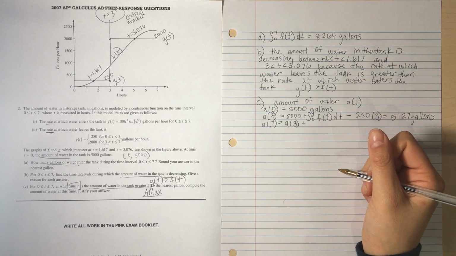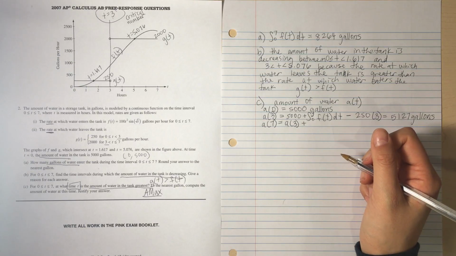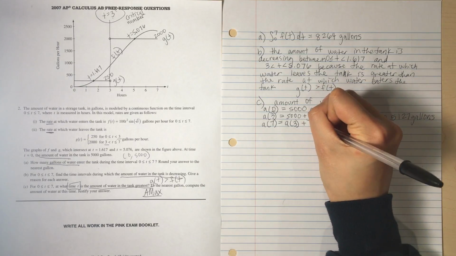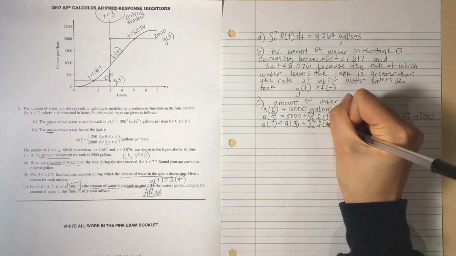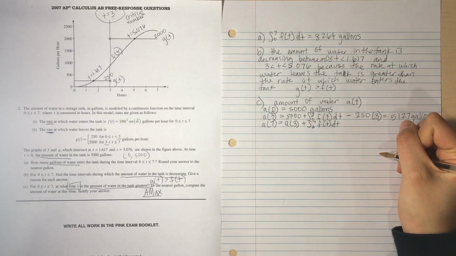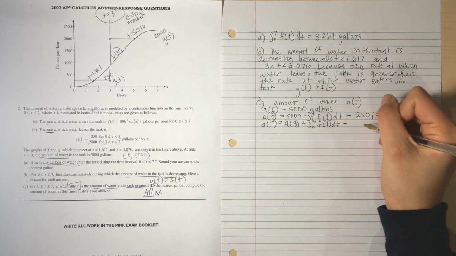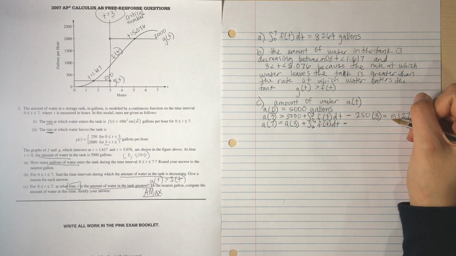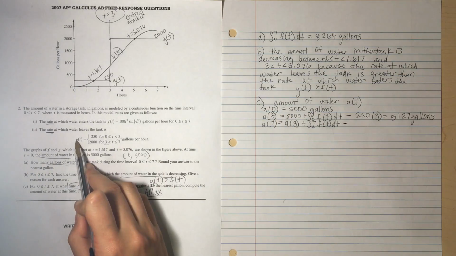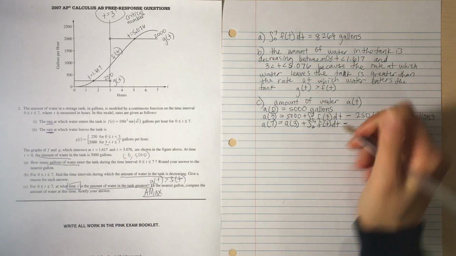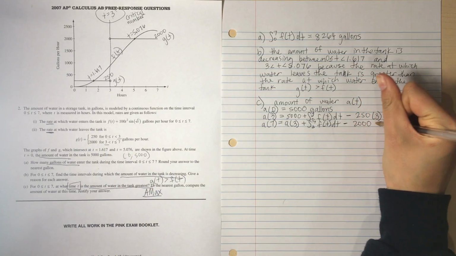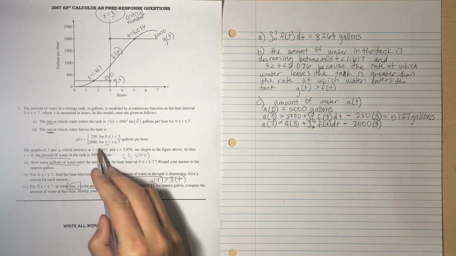For A of 7, take the answer from A of 3 and add the amount of water that enters the tank between t equals 3 and t equals 7. So integrate between 3 and 7 of f of t dt. And then subtract the amount of water that leaves the tank between t equals 3 and t equals 7. So g of t is 2,000 when t is between 3 and 7. So that's 2,000 times 4 hours.